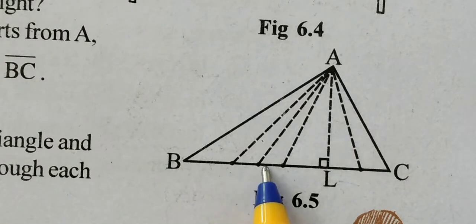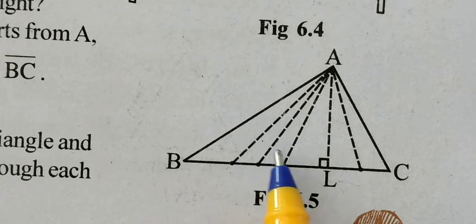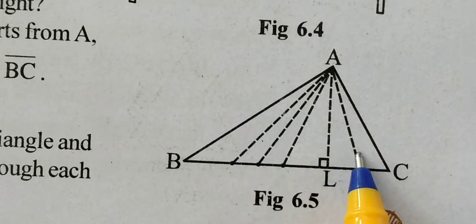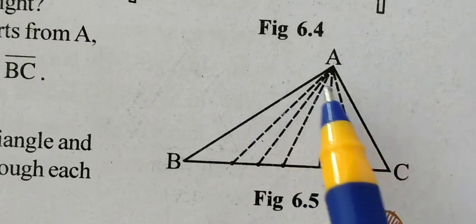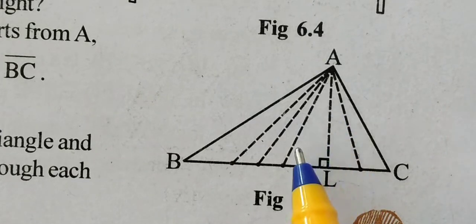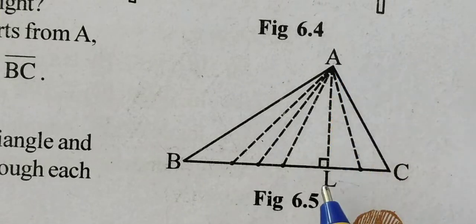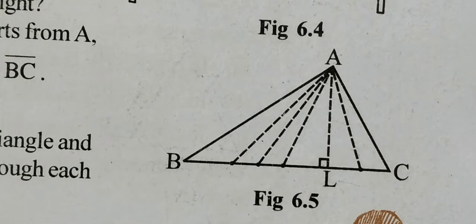But in all these 5 cases, you can see this 1, 2, 3 and this is the fourth one. They are actually not forming 90 degrees with the side opposite to the vertex. Only AL is forming 90 degrees. So except AL, the rest of the 4 line segments are not considered altitude.